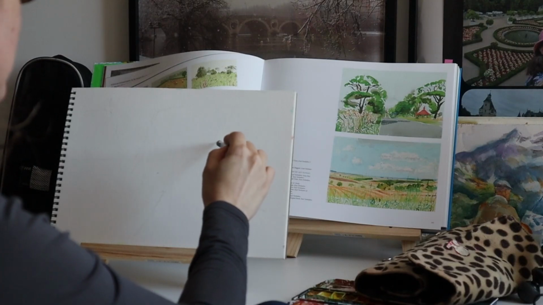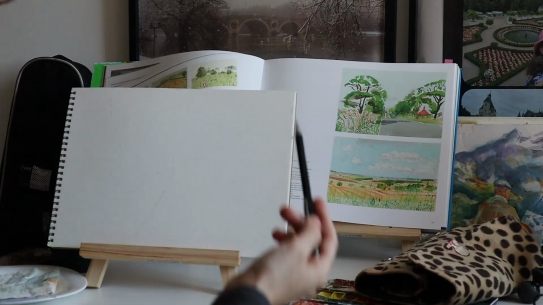All right, that's about it. That's all I need. It's not very much. As you can see, it's not very much, but it's enough. It's enough information for me to start painting. Okay?